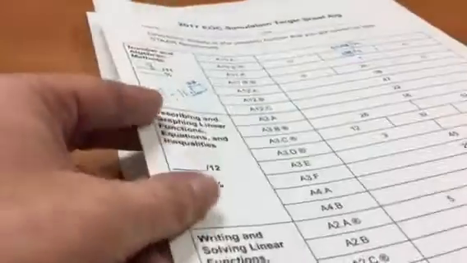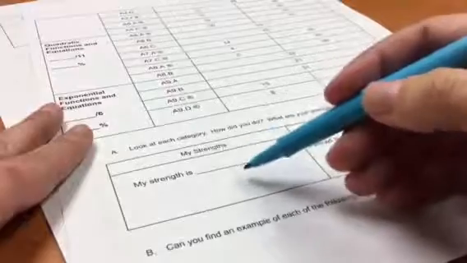So now we know how we did on the test, how we're doing at different parts of the test, and now we're going to do some reflection. So you're going to look at the different categories. These are the categories that are here on the left. How'd you do? What are your strengths? What are your weaknesses?